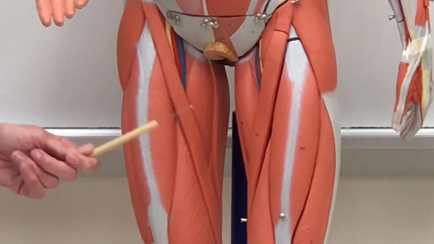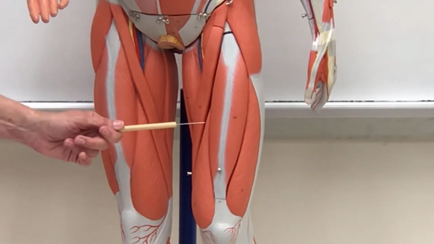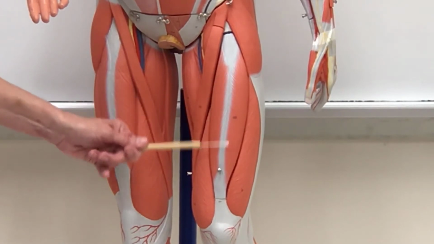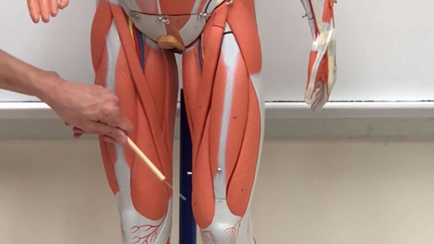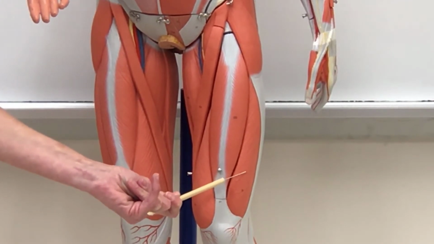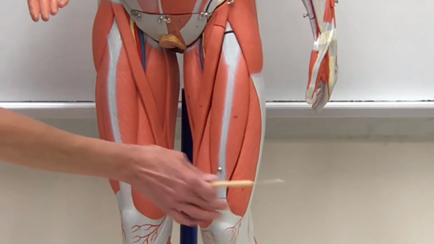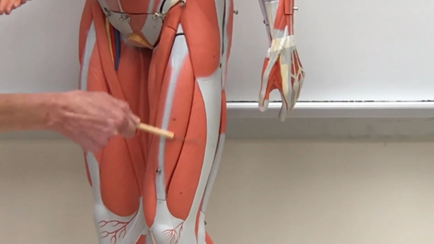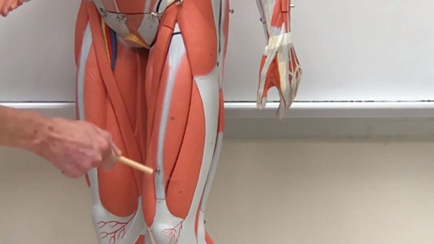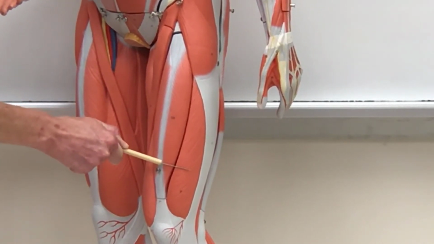Okay, so now let's go back to the quadriceps. And the quadriceps had four muscles. You had the rectus femoris, vastus medialis, and vastus lateralis. The vastus lateralis is another injection site. So that's an intramuscular injection site, and this is the one that's commonly used in children.